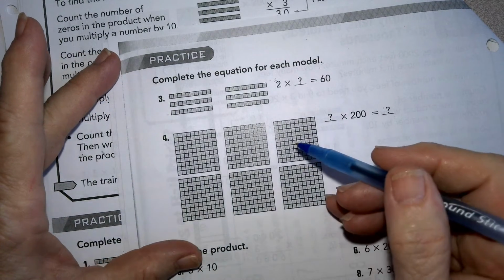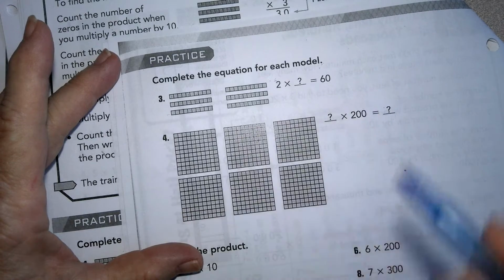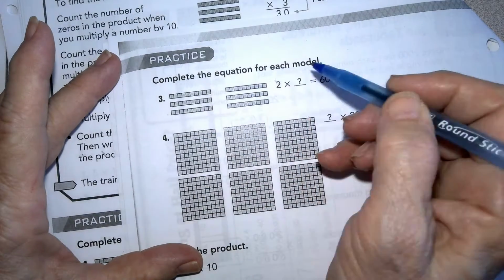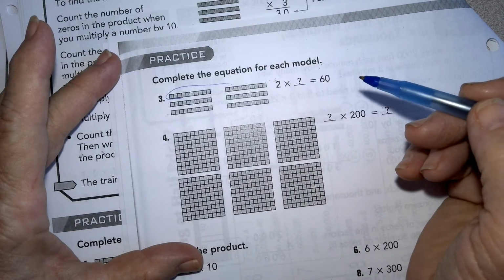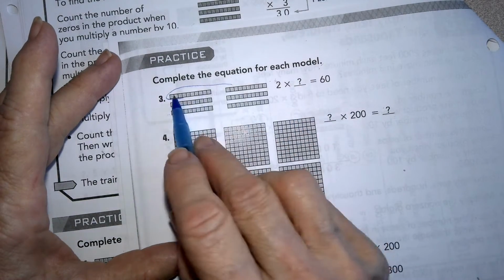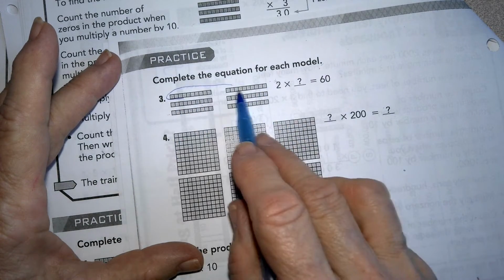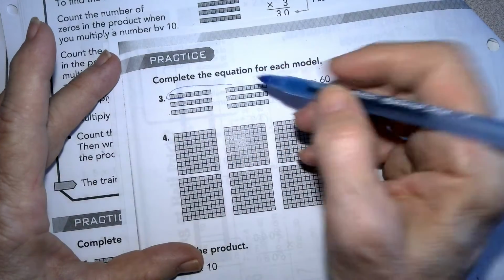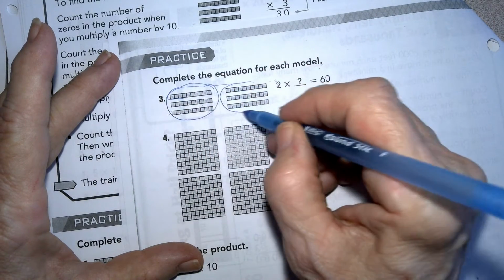Now this one's a little different. When they're saying, I don't see 2 of anything, what we're looking at is, is it 2? No, it's not 2. Hold on a second. This is different. Because I can't go this way, because that would give me 3 rows of 20. I've got to go this way. 2 times 30, yeah. So here's my 2 groups.